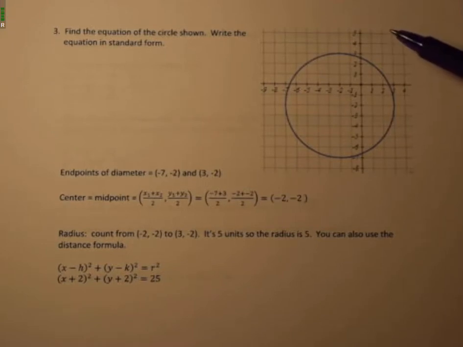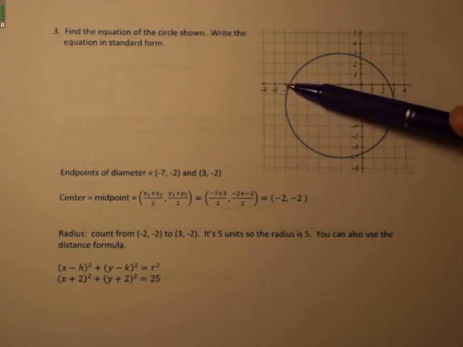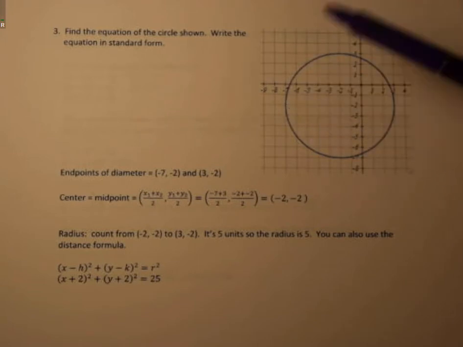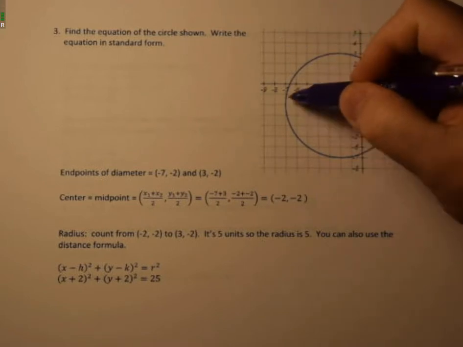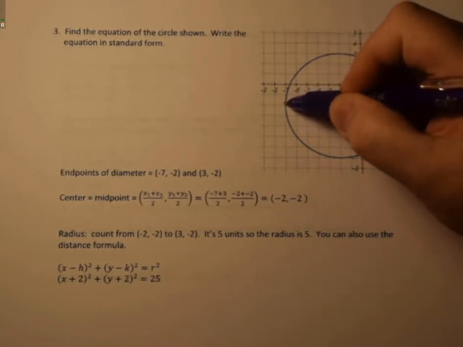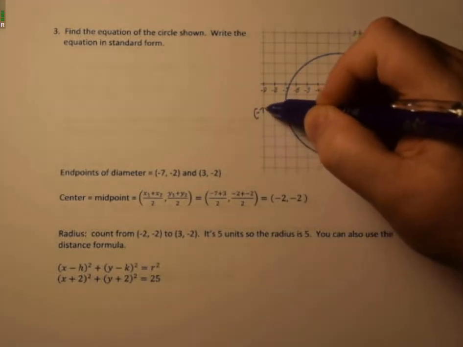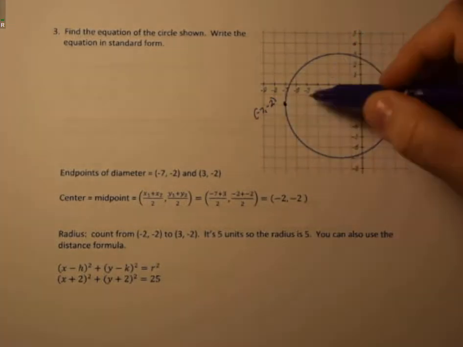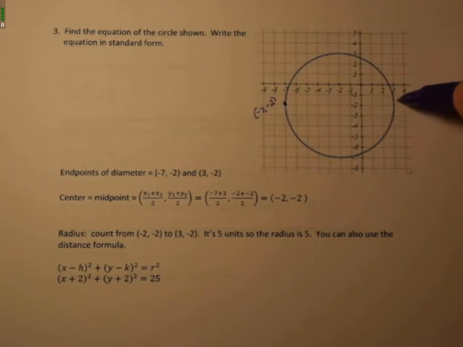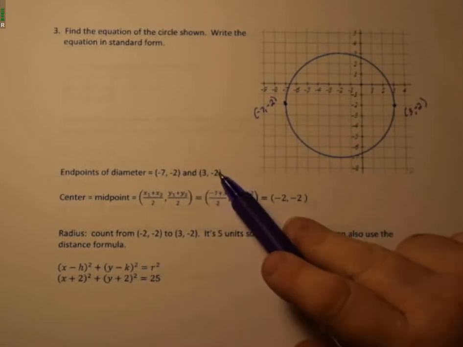We could find a diameter, and it looks like the furthest point that we go out is this point here, -7, -2. And then the furthest we go out over here, it looks like it's this point, 3, -2. And so we have those 2 points.